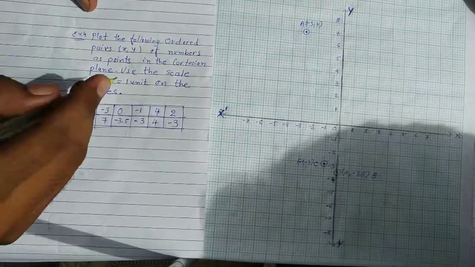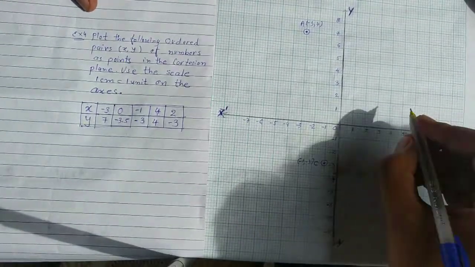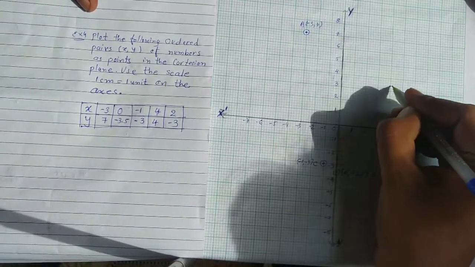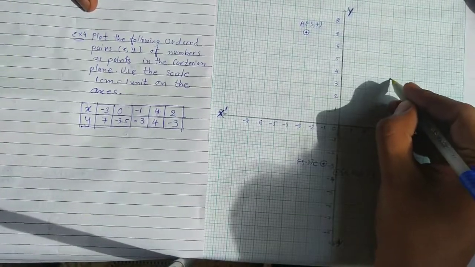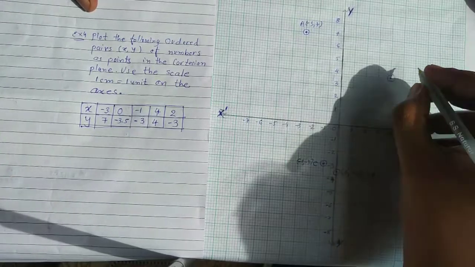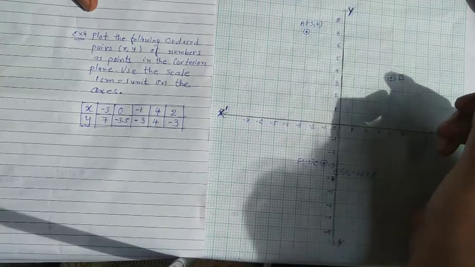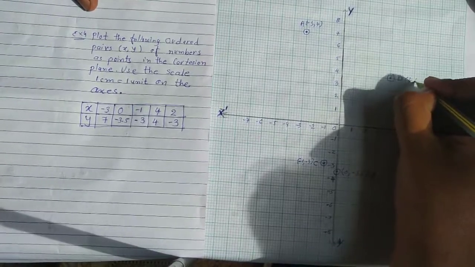Okay, now (4, 4), that is, x-axis 4 units and y-axis 4 both, so point D is (4, 4).